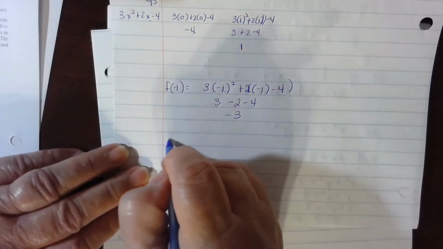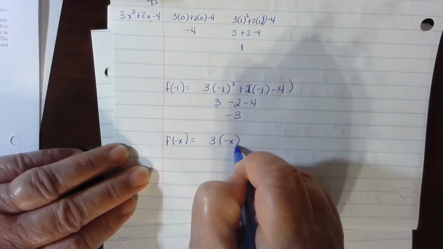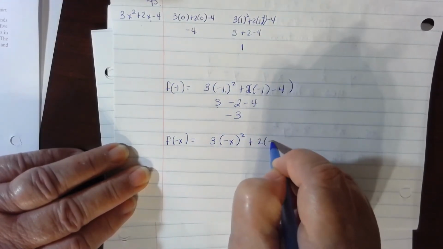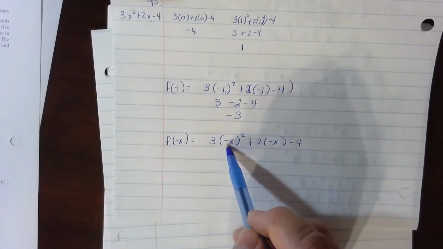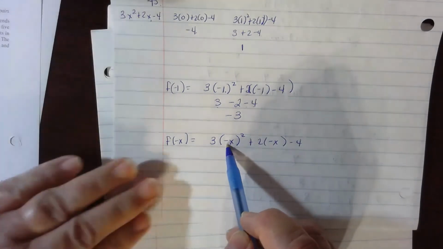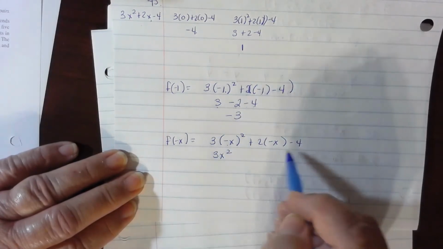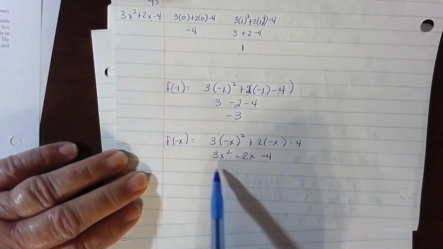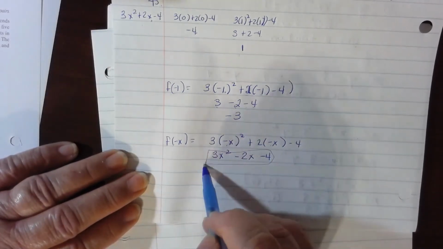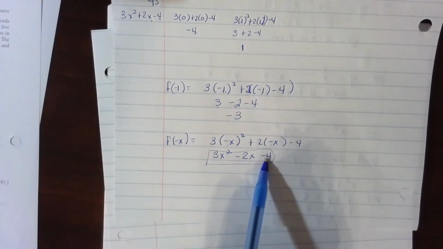The next part was f of negative x. Now, what that means is replace x with negative x and simplify it. So when I square a negative, I get a positive. So a positive x squared times 3 is 3x squared. 2 times negative x is minus 2x and then minus 4. That's all I can do for that problem because I don't know what x actually is. So that's the best I can do for giving an answer for that one.